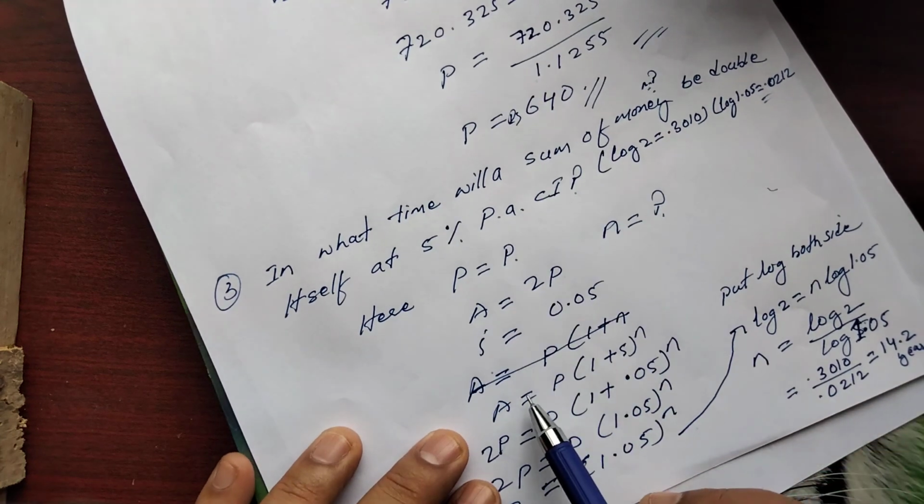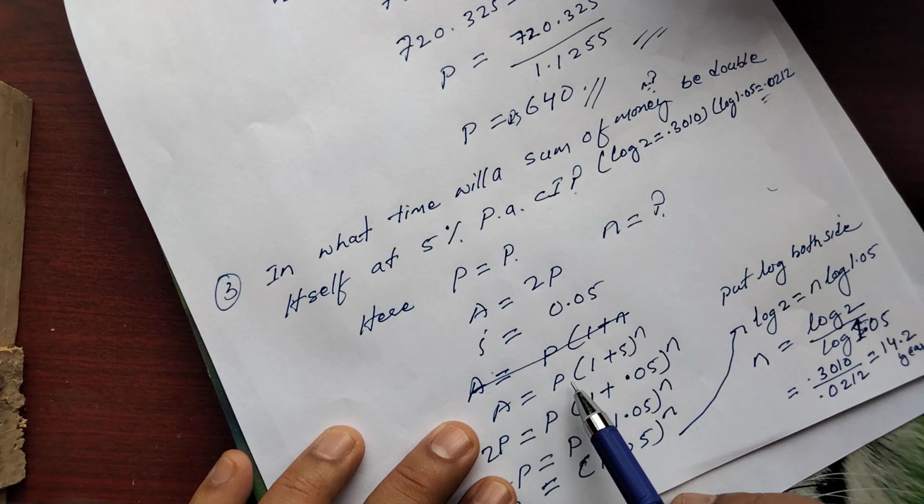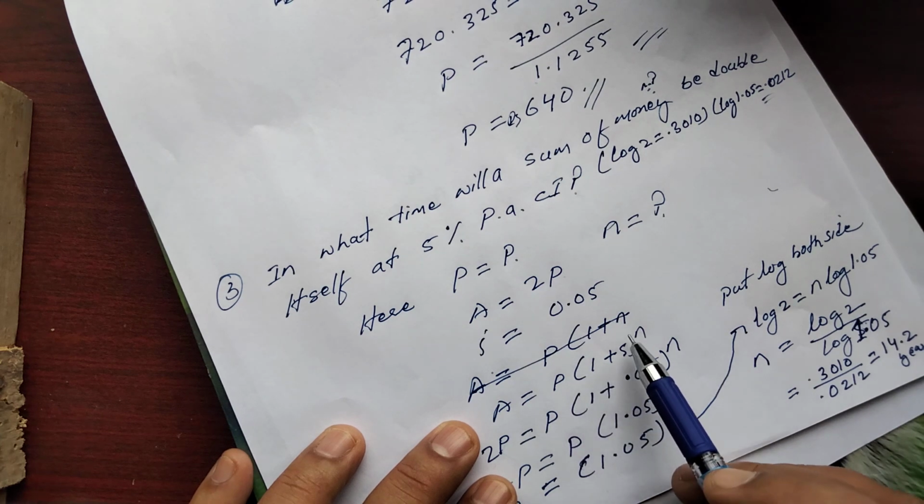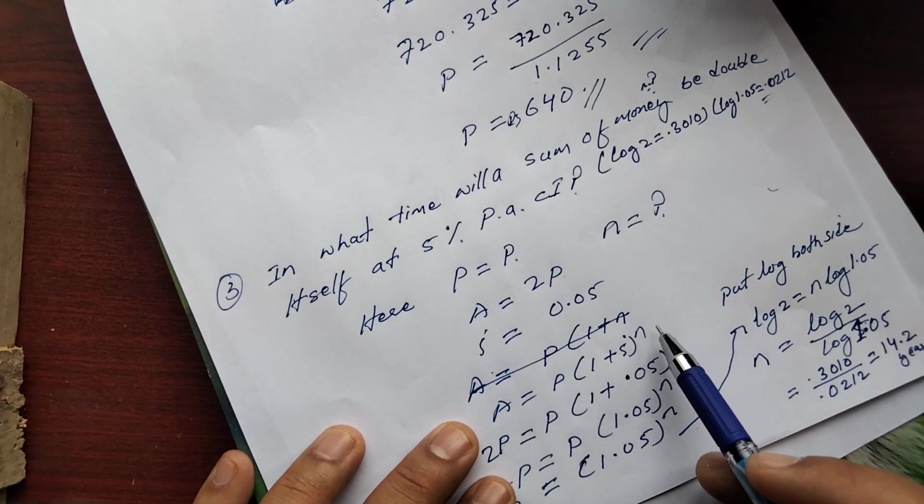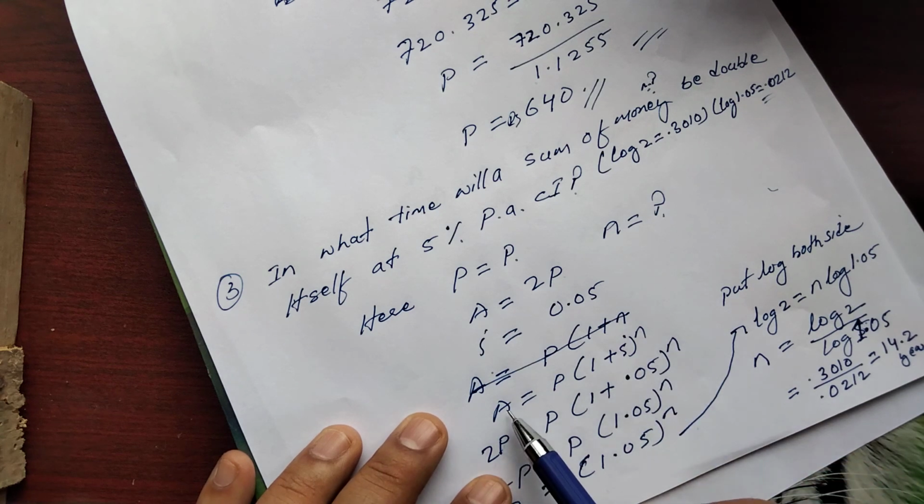Okay, so you are basically finding N here. Okay, so you know the formula. A is equal to P into 1 plus I in bracket N annually. Okay, so A is equal to 2P.